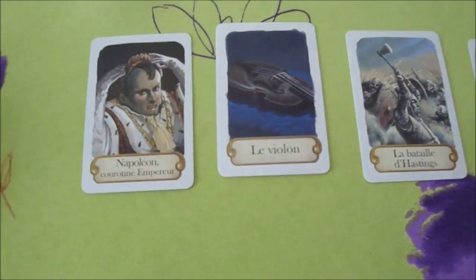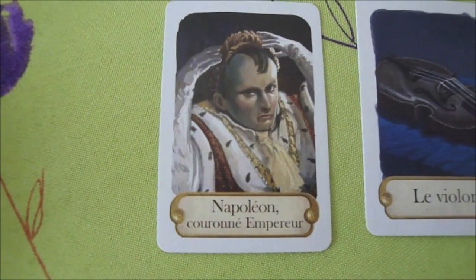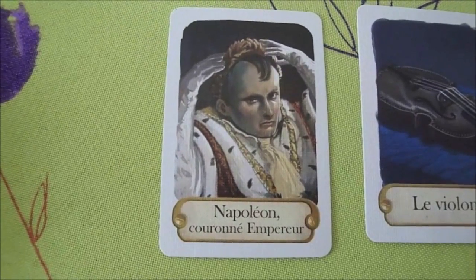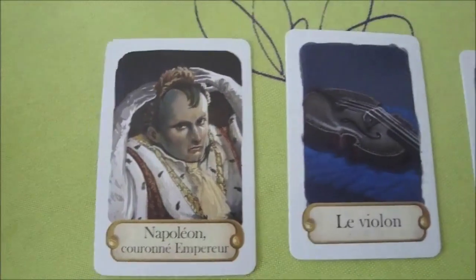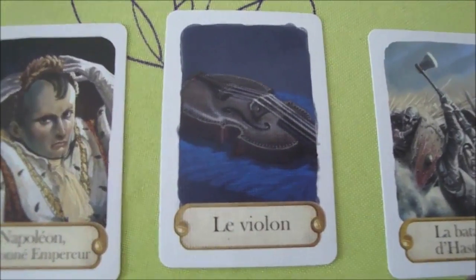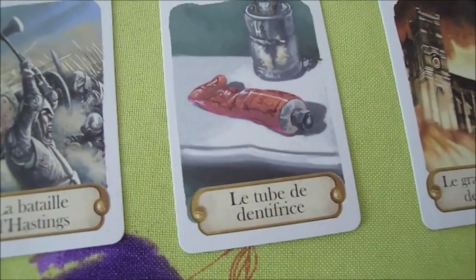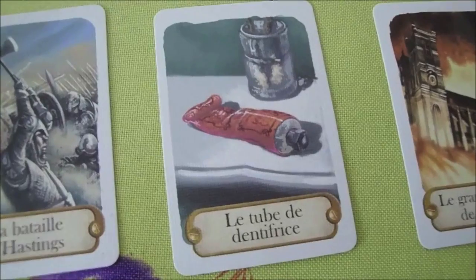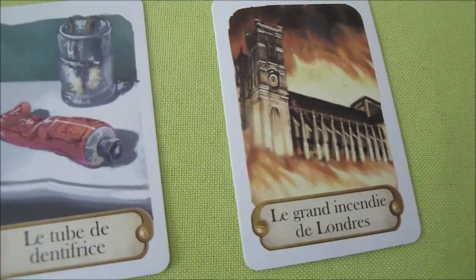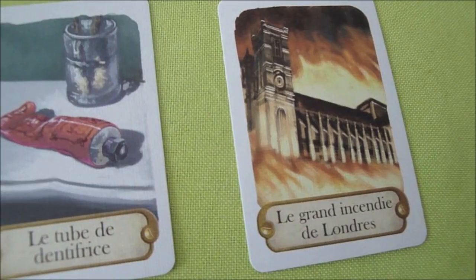As you can see from this example, I have been given the card of Napoleon when he was crowned emperor, the violin when it was invented, the Battle of Hastings when that happened, when the tube of toothpaste was invented, and when the Great Fire of London started.